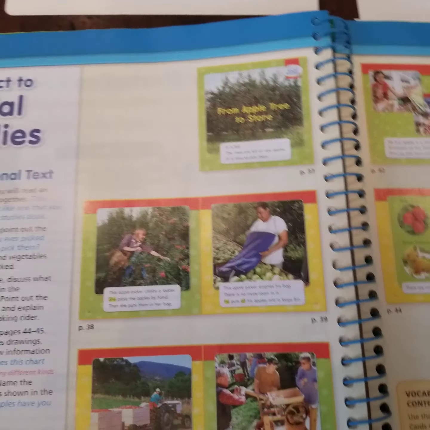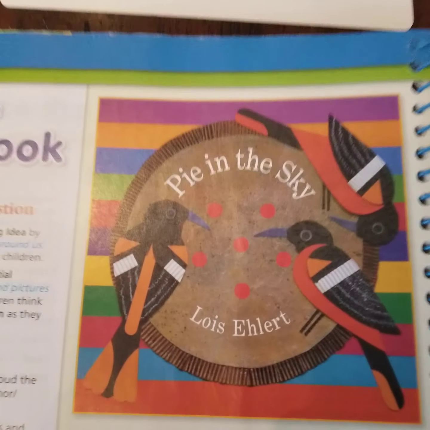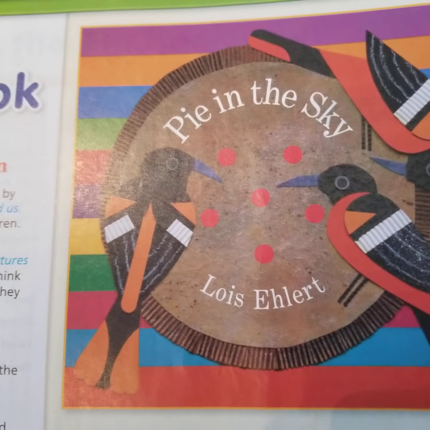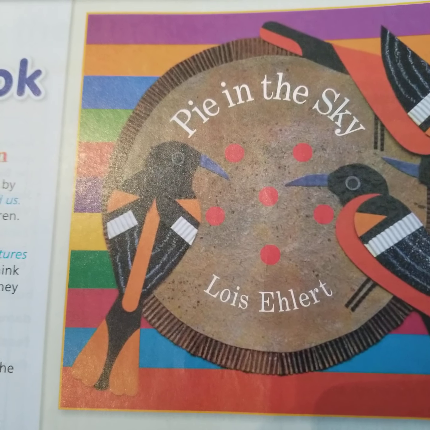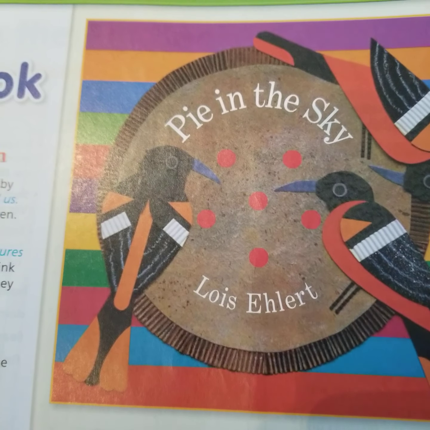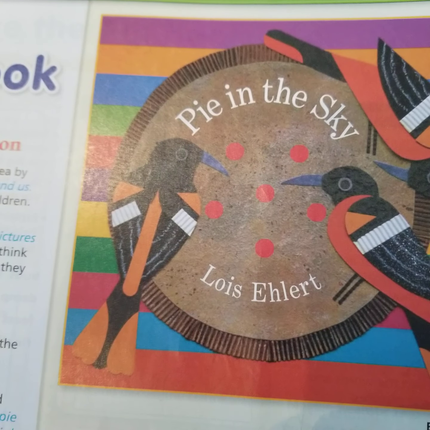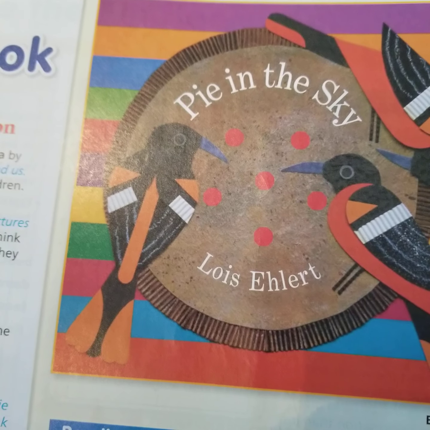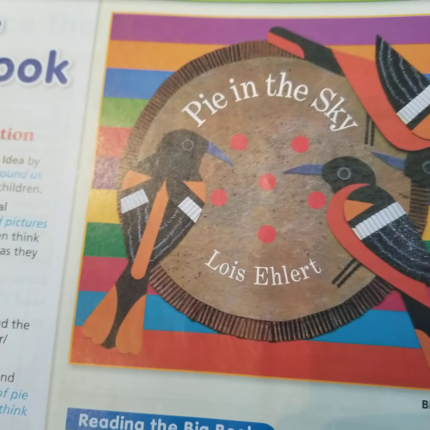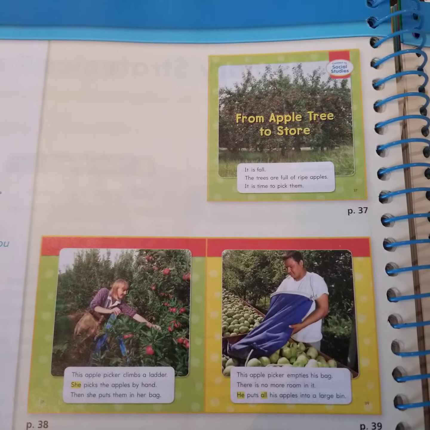I am going to read the story for today. It's our companion read. Just for clarity, yesterday when I read A Pie in the Sky, I think I said the author was Lewis. It is Lois Earhart. I did want to make that correction because I woke up in a sweat in the middle of the night thinking, did I say Lewis or Lois? So just to be clear, the name is Lois Earhart.